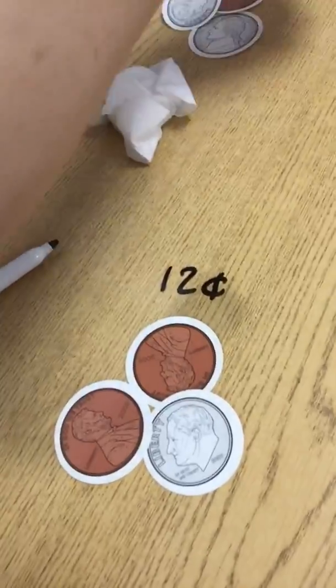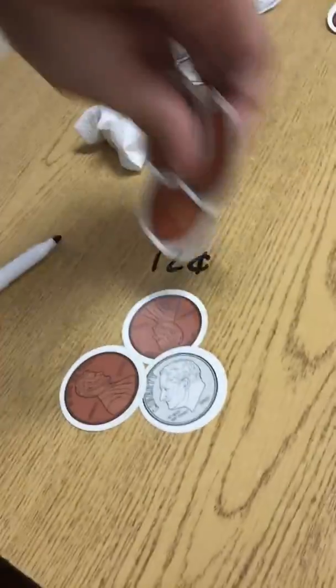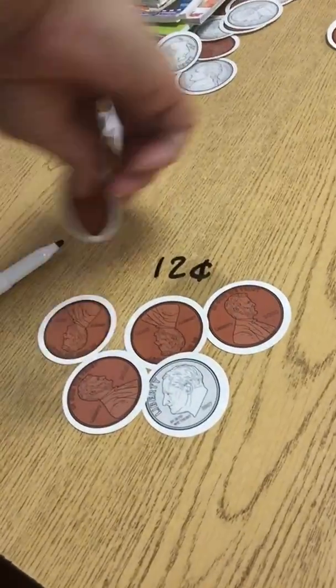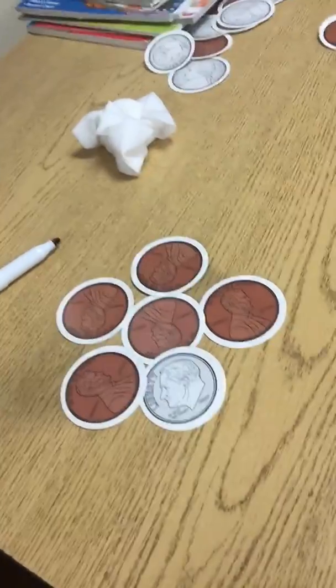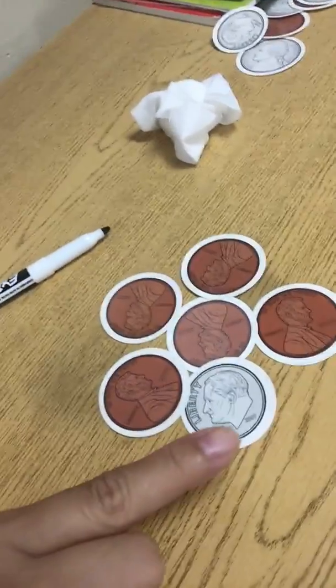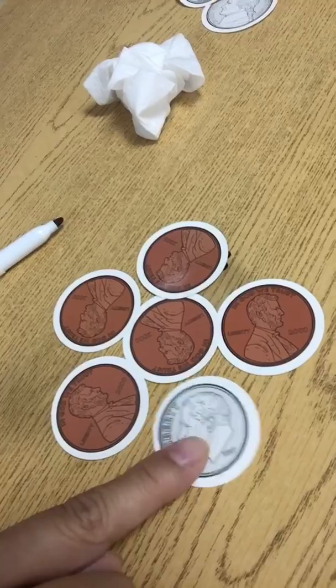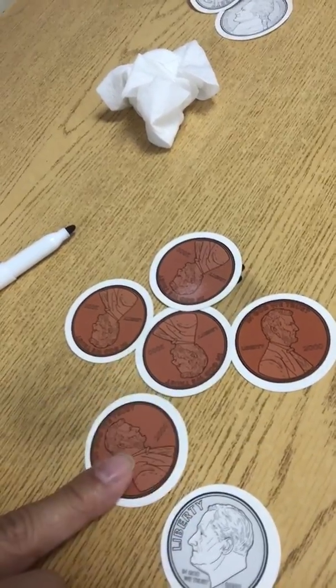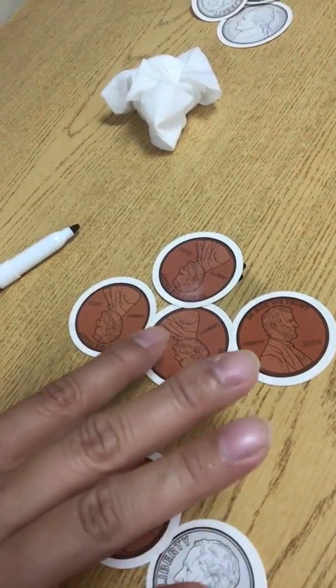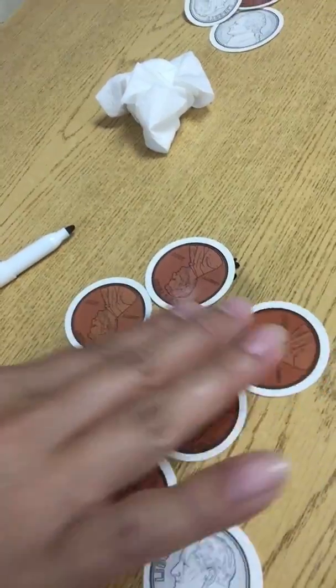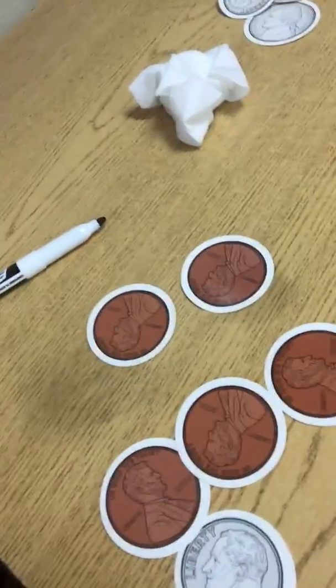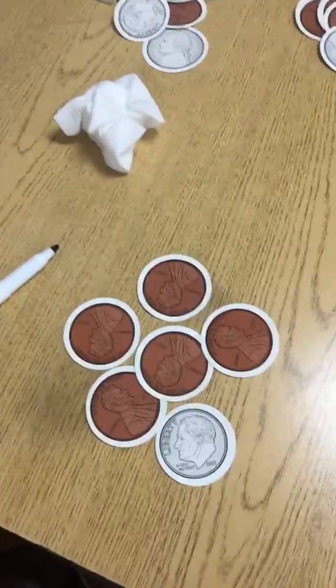And what if you put 3 more? Okay. So then you count, start with the higher value coin, which is the dime, 10 cents. One more after 10 is what? 11, then 12, 13, 14, 15. There you have 15 cents total.